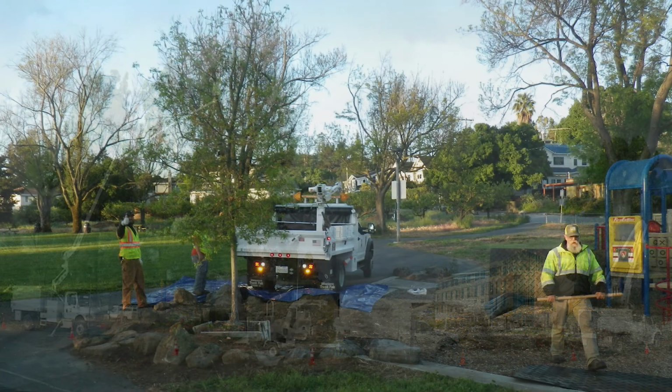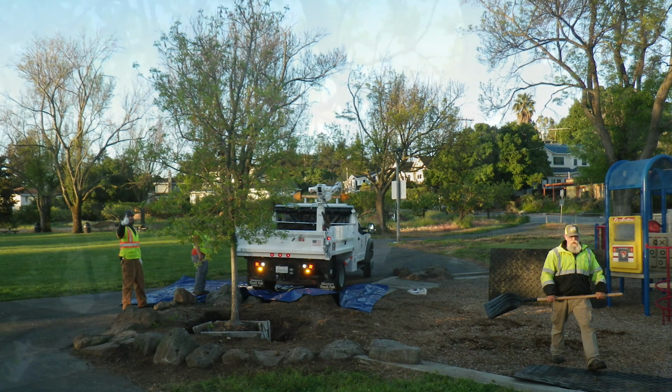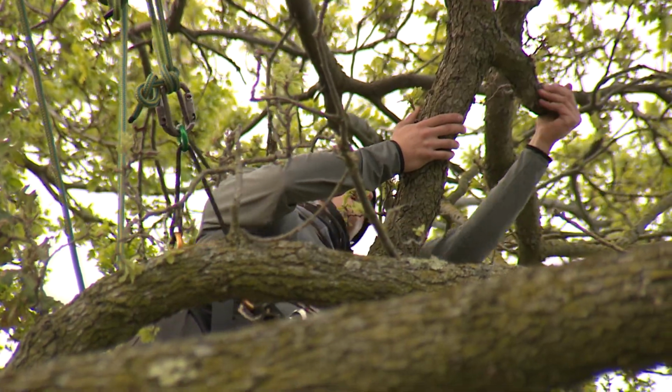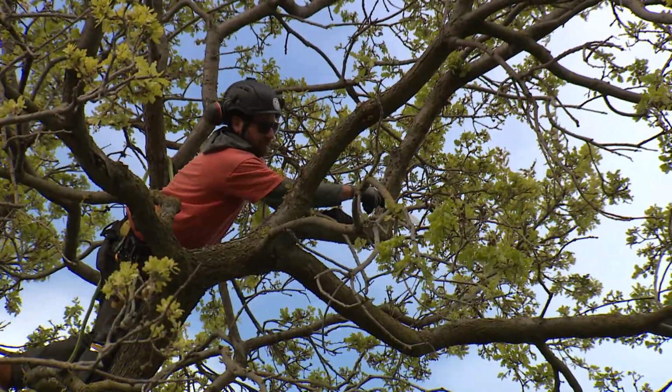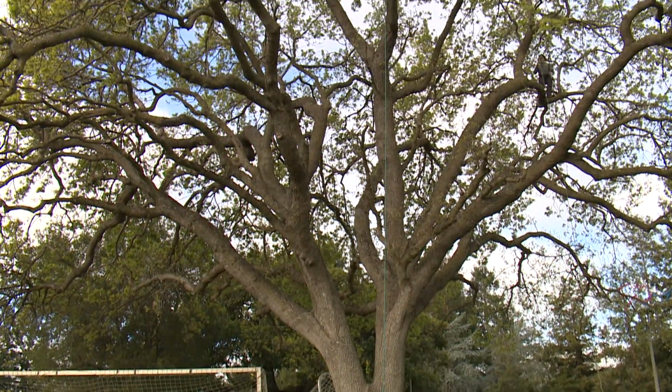7 years, wow. What do you look for when you inspect the trees? Just any weak attachment points, visible decay, and general health of the tree. We always start our inspections from the base of the tree and then work our way up into the canopy.